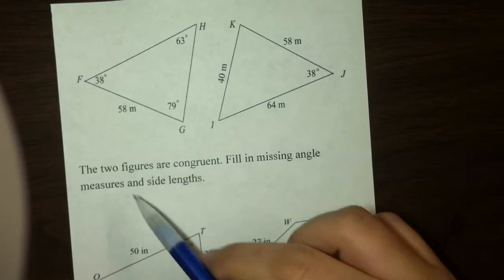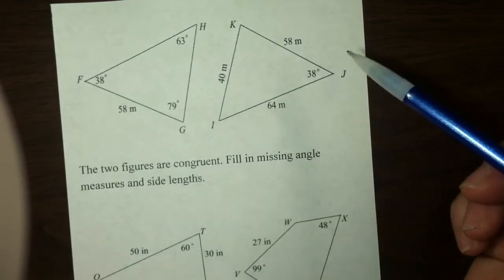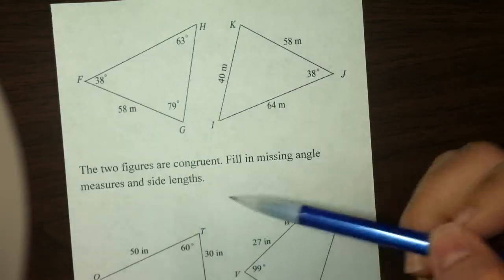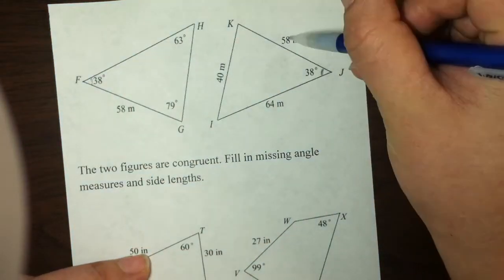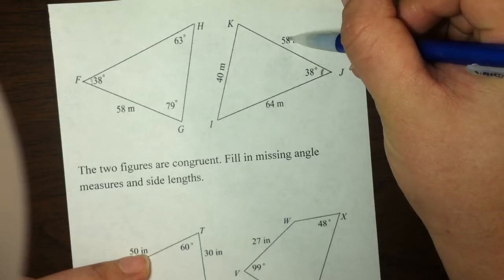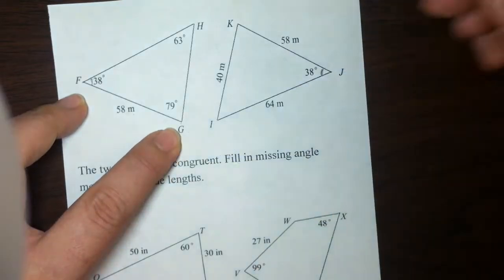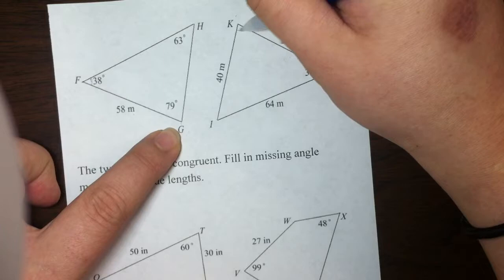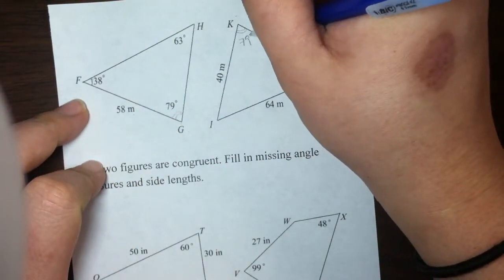In the next example, it says the two figures are congruent, but it does not tell us what order, so we have to figure it out. We need to fill in missing angle measures and side lengths. So here I have 38 degrees and 38 degrees. Those will be corresponding. And then I have 58 meters and 58 meters. That means FG corresponds with JK. So that means G corresponds with K. And K will be 79 degrees.